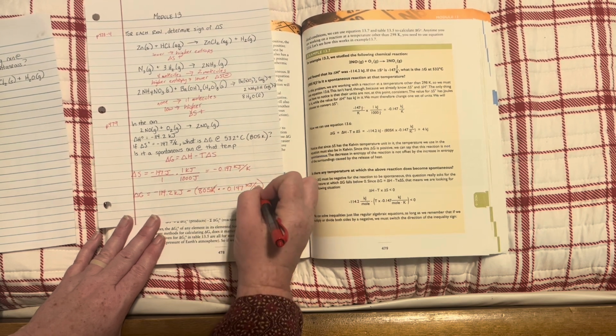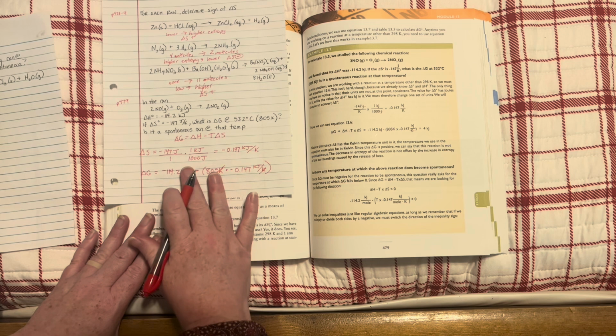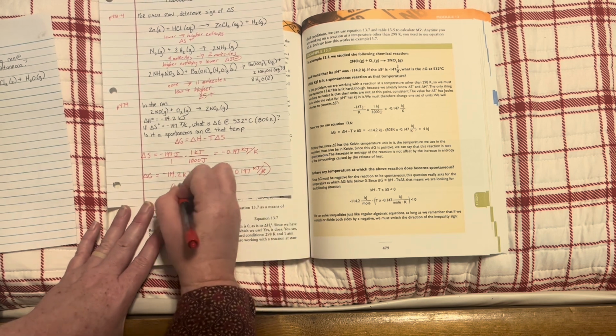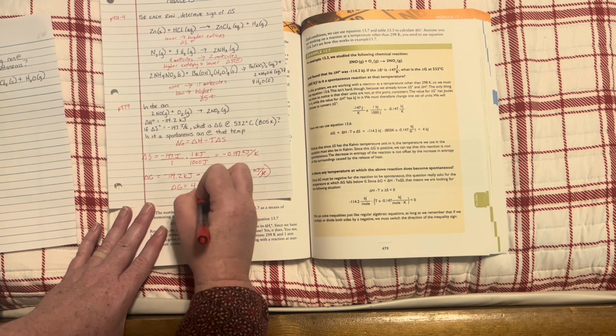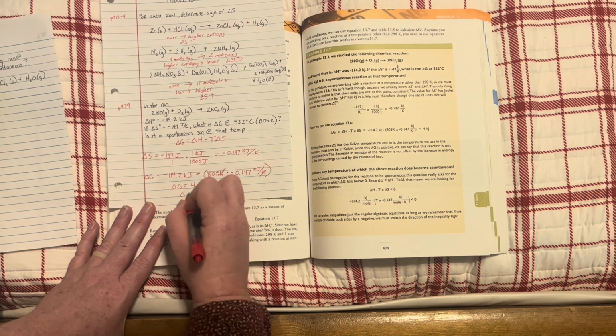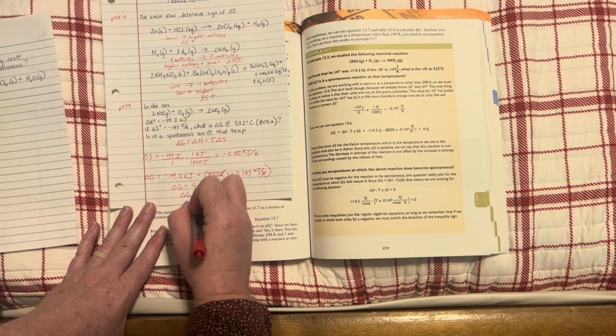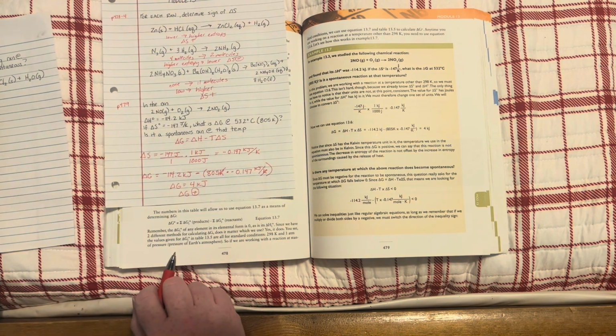So my Kelvin will cancel out, and then I get 4 kilojoules, which means my delta G is positive, and so it is not spontaneous.